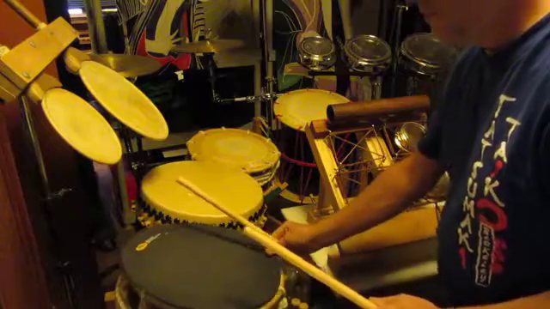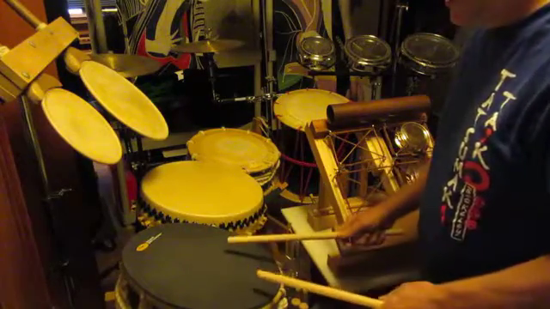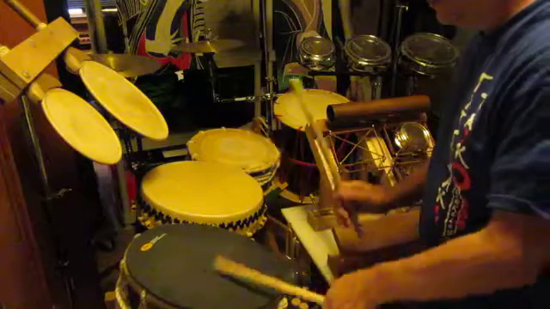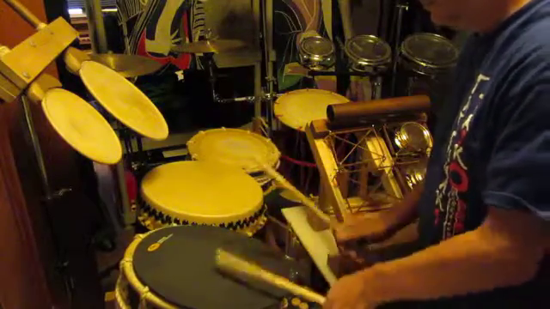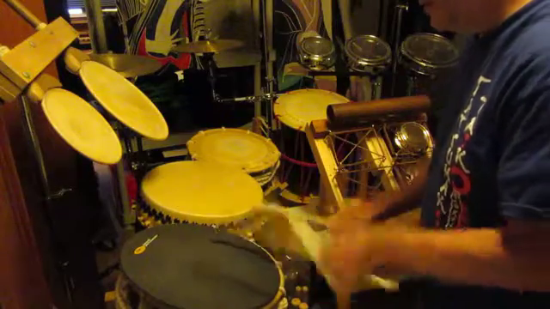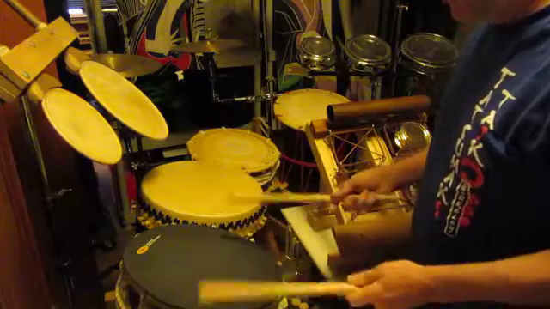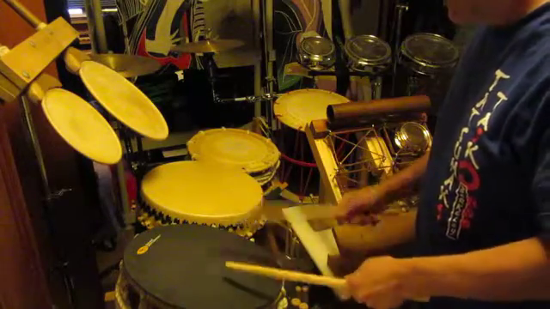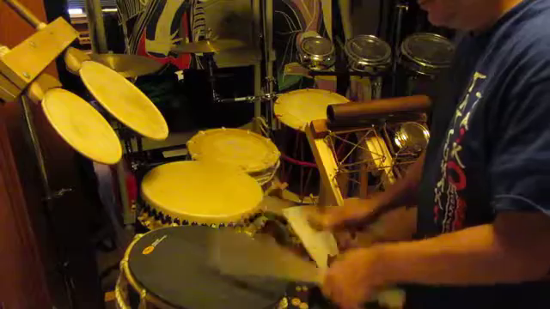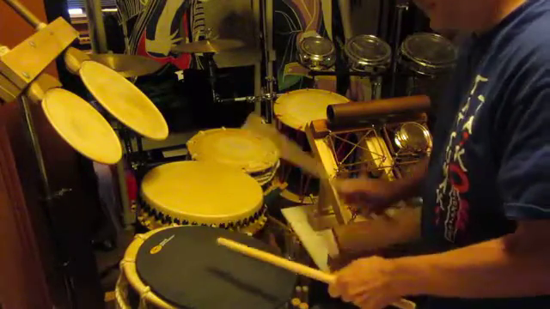Okay, so paradiddle. 5-stroke roll. Diddle, diddle, hit. Right? Right-handed 5-stroke, left-handed. Right, diddle, diddle, hit, diddle, diddle, hit. 9-stroke roll, just add two more diddles. Right, diddle, diddle, diddle, hit, hit.